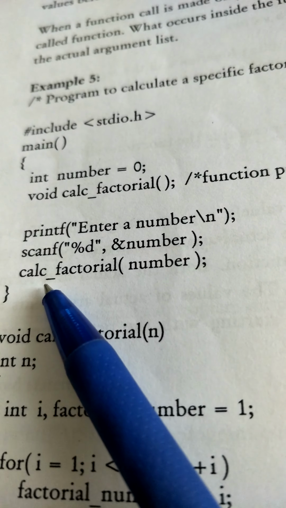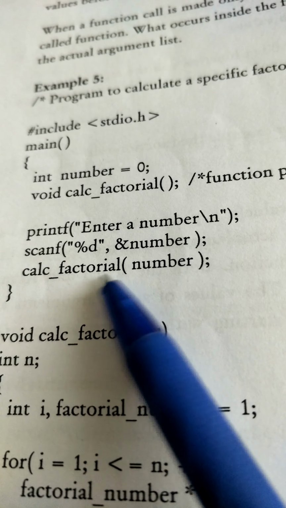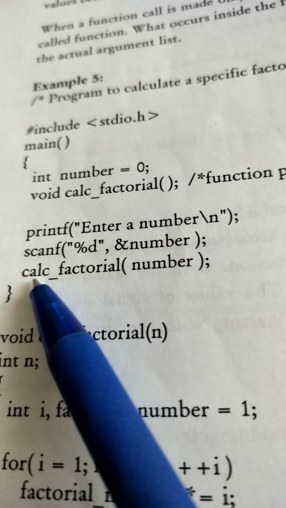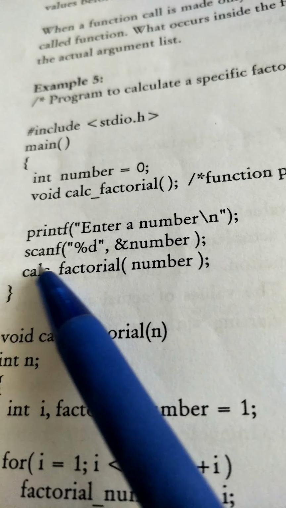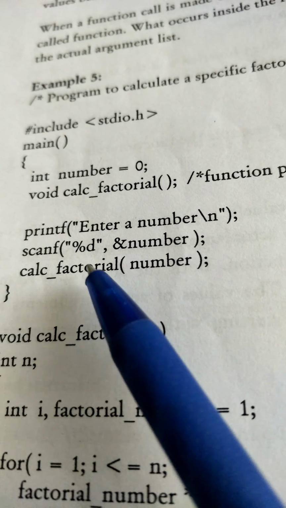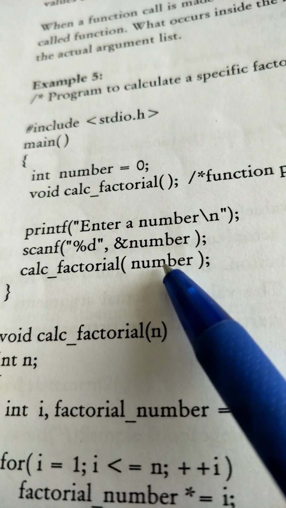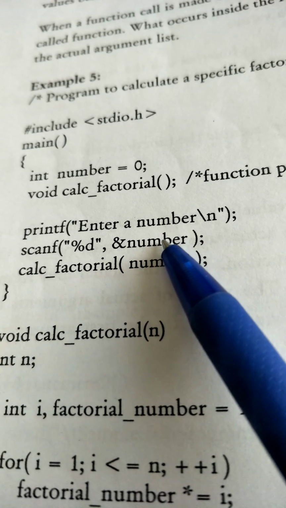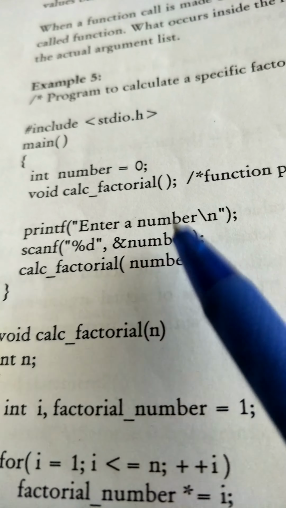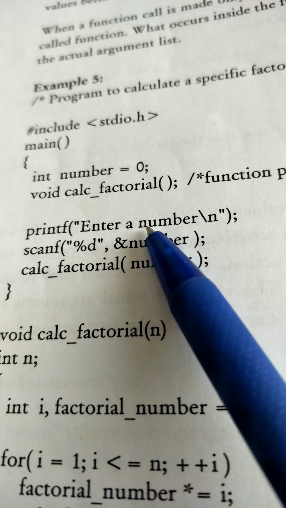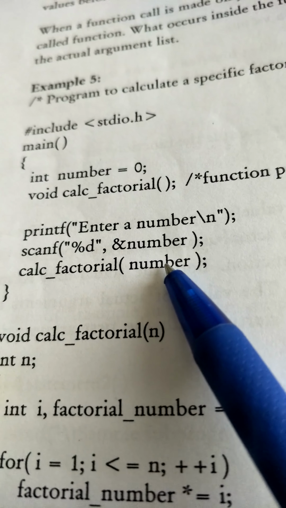Now calc factorial means that we call the function. You can see this is very, very straightforward. We just call the function, just the name of the function, and the number here refers to the number that you key in at the terminal. If you key in 5, this number refers to 5.